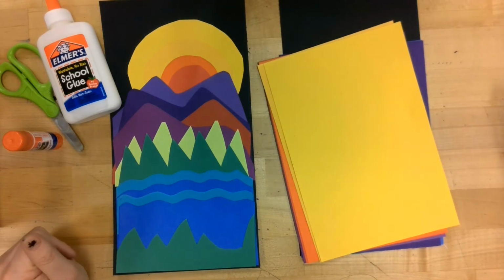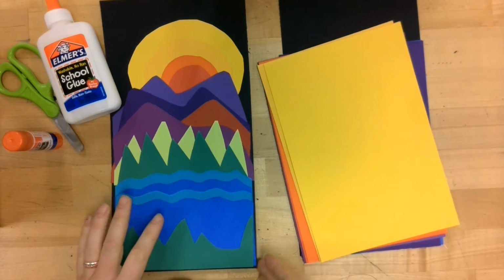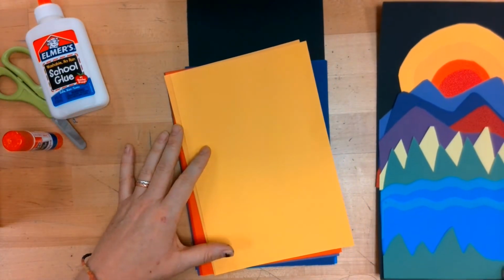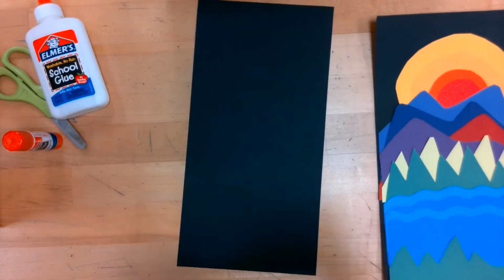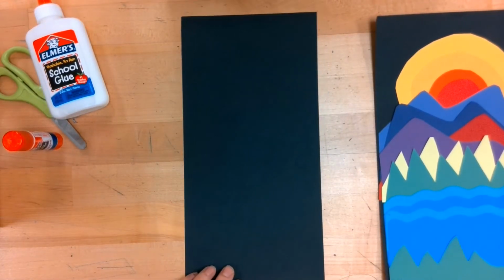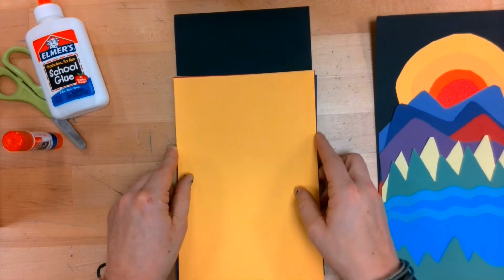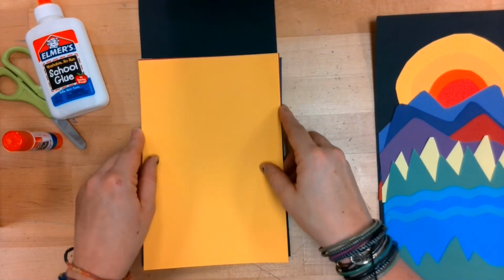Now it's time to create your own landscape. Within your landscape, you'll use your black piece of paper as your background. You can see that the papers were cut to about fit perfect on the black piece.